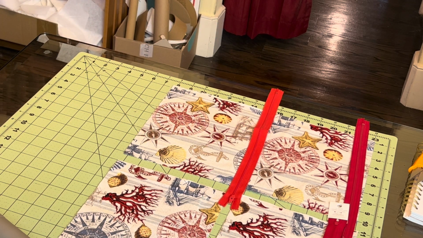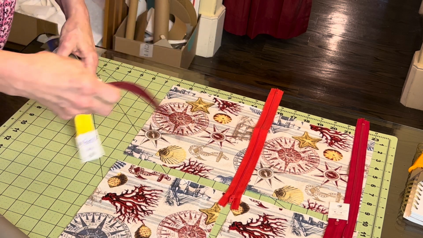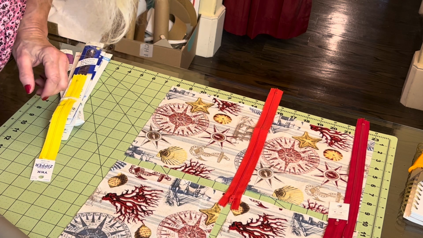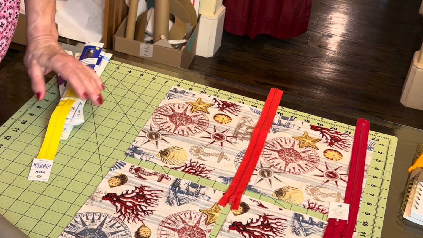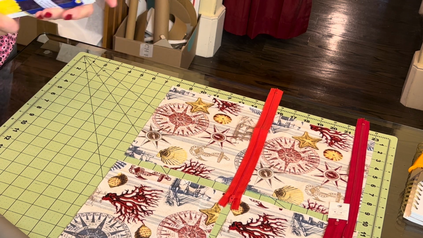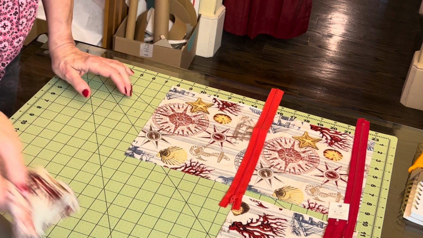And where's my other zipper? I had another zipper. I'll find it. It's not going to get away from me. I think the zipper was in here. No, this zipper is too small. That's going to have to go with one of these small ones over here. Maybe I only have enough zipper for 3. That's okay. This one won't get done.